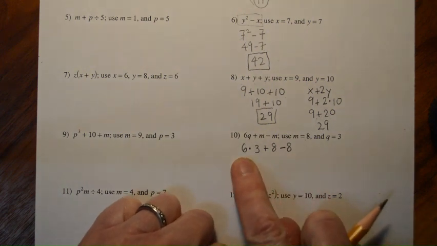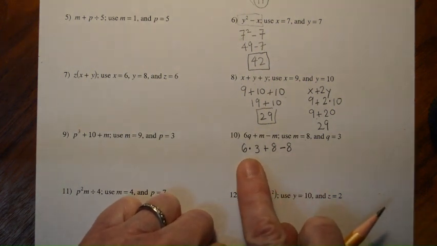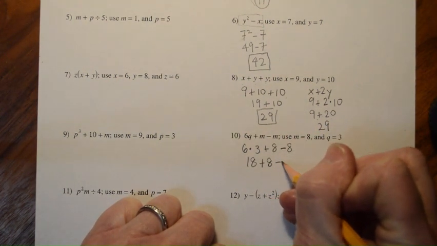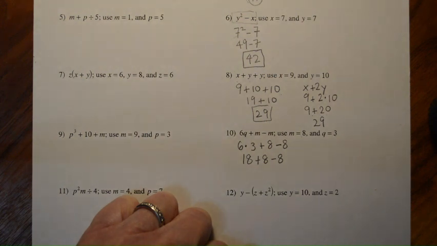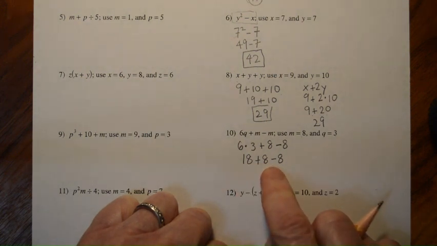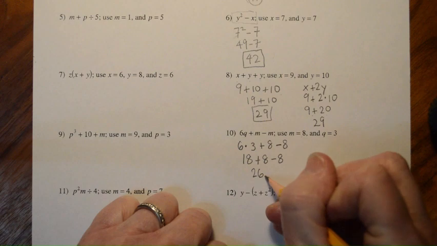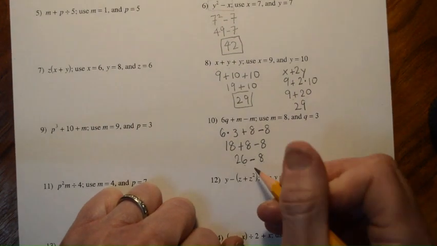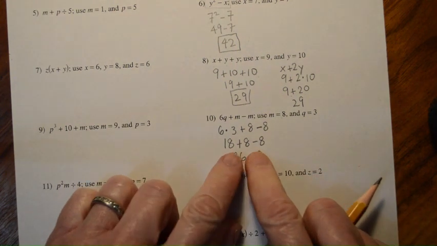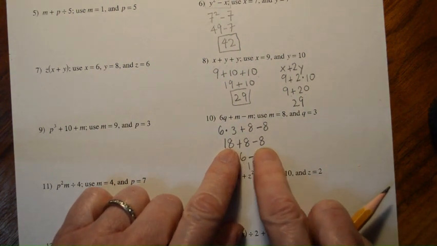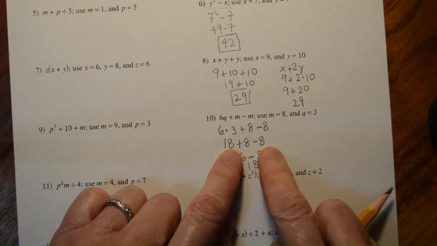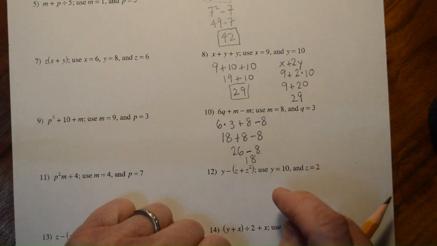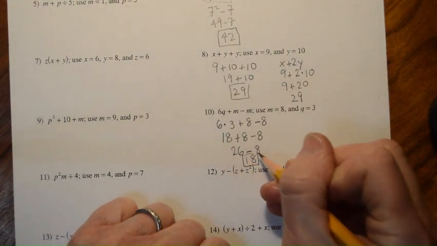All right, according to PEMDAS, we would do the multiplication first. So 6 times 3 would give us 18 plus 8 minus 8. 18 plus 8 would give us 26 minus 8, and 26 minus 8 would bring us right back to 18. Again, you might have been able to figure that out. When I add 8 and then subtract it, they're just going to cancel each other out, and we're going to end up with 18. So that would be our final answer here.